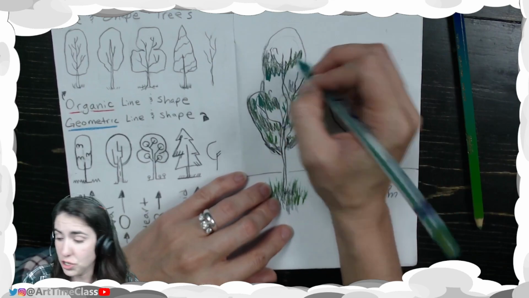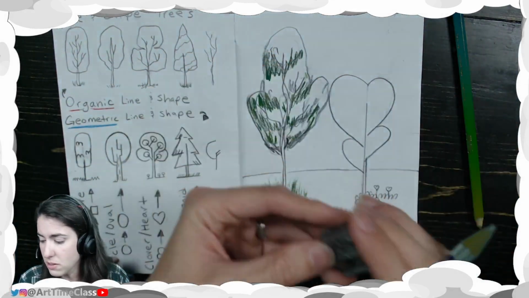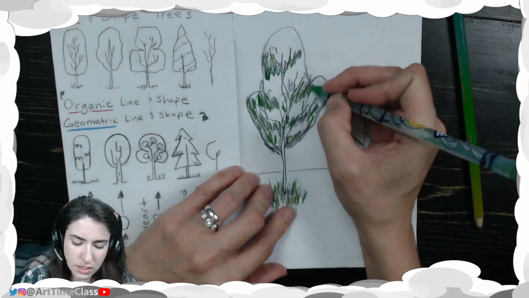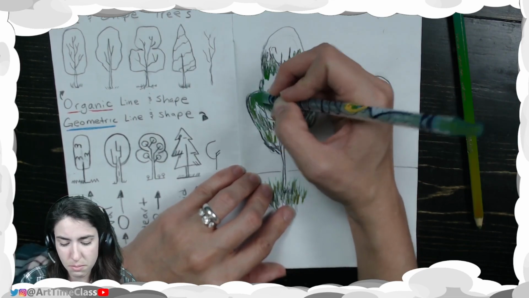At your area, you should have a sharpener to share. Just be sure when you're sharpening your color pencils that the little pieces go into a trash bucket and not onto the floor or into the pencil box.